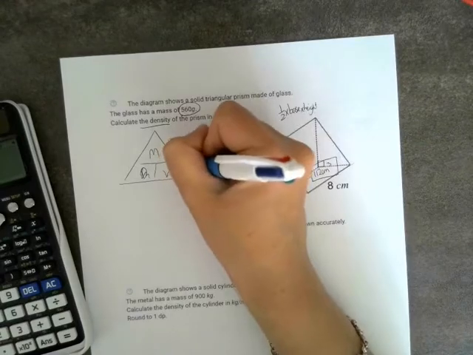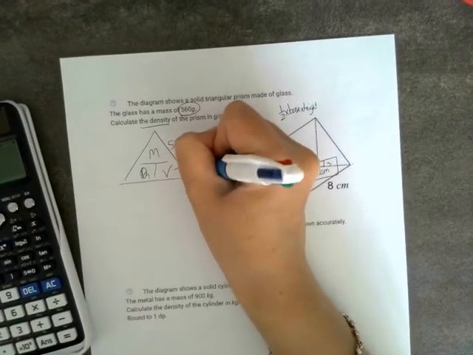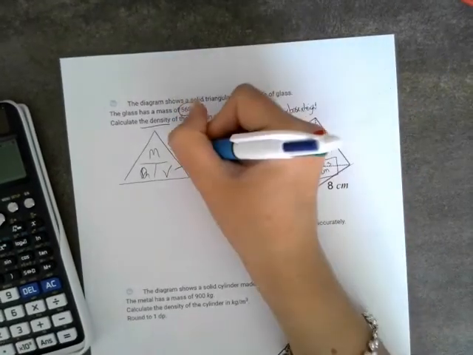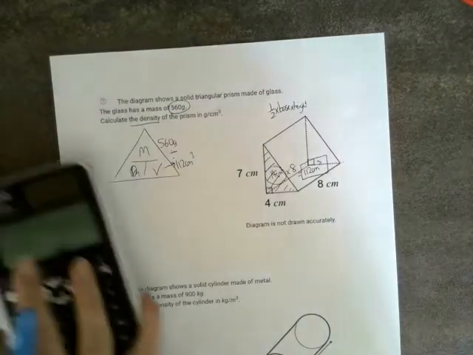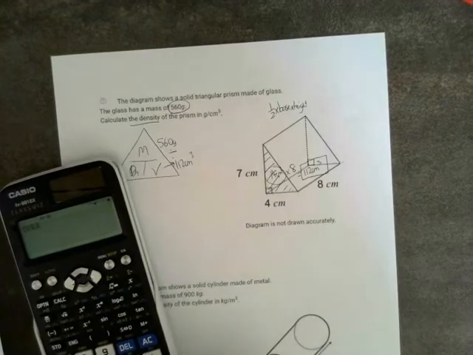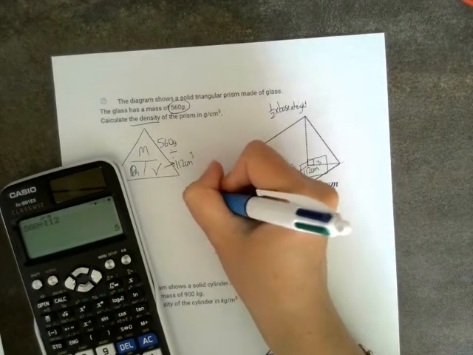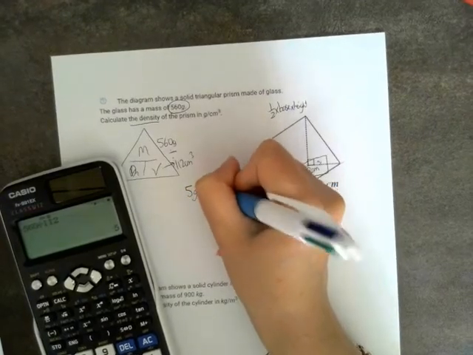So now we can put that here. So that's 112 centimetres cubed. Check your units, grams, centimetres cubed. So that's all fine. So now do the division. So 560 divided by 112 is 5. So it'd be 5 grams per centimetre cubed.